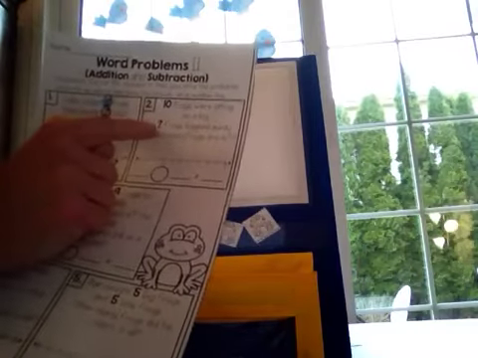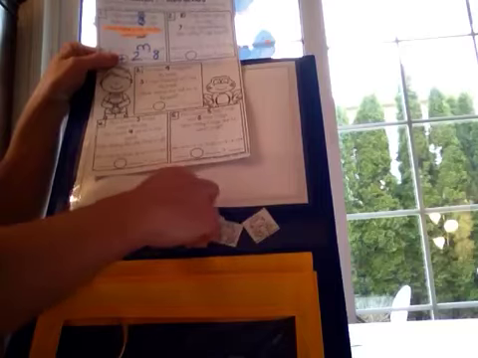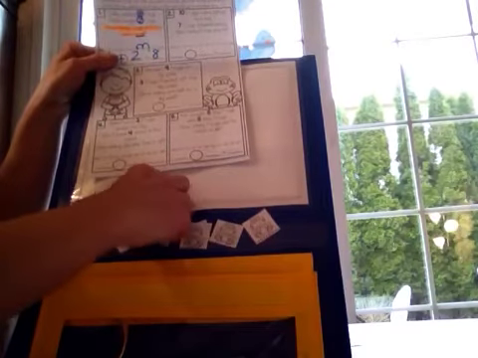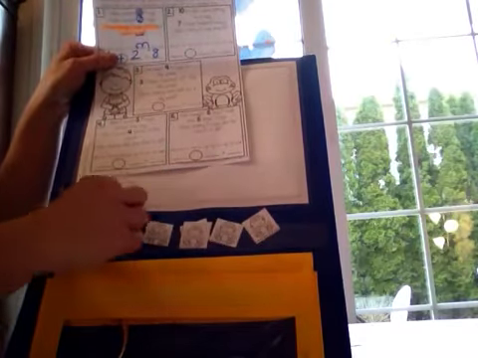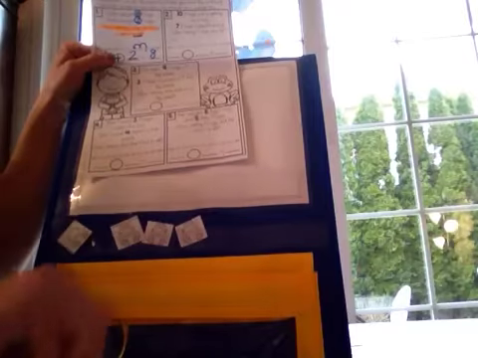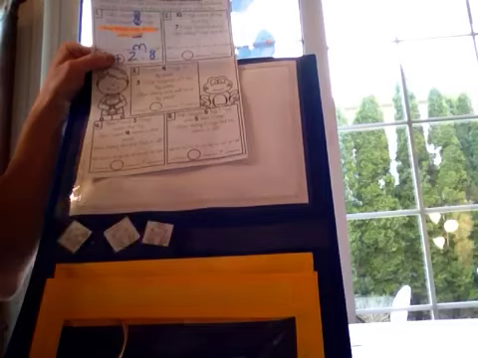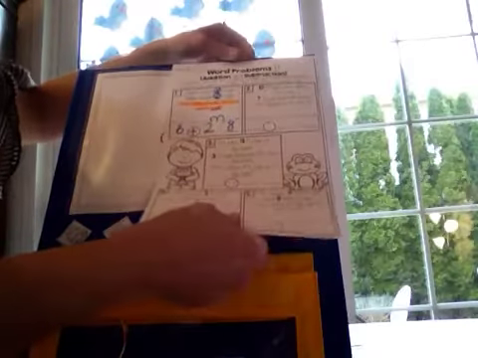Now, let's see how many went away. 7 frogs hopped away. Are you ready to make 7 frogs hop away? Let's do it. 1, 2, 3, 4, 5, 6, 7. Do you see how many are left there still? How many frogs are left? Hoxley, what do you say? Yes, there are 3 frogs left.